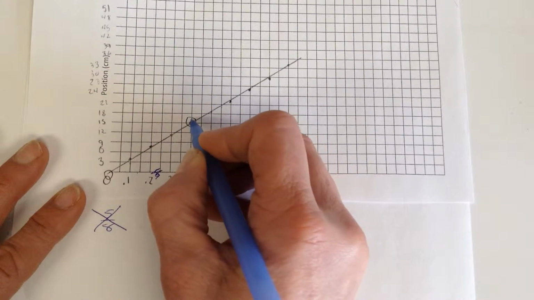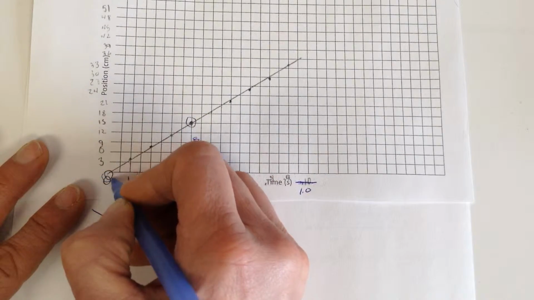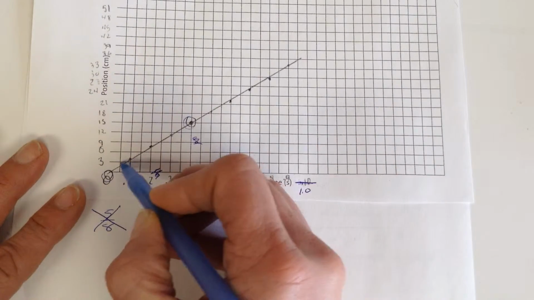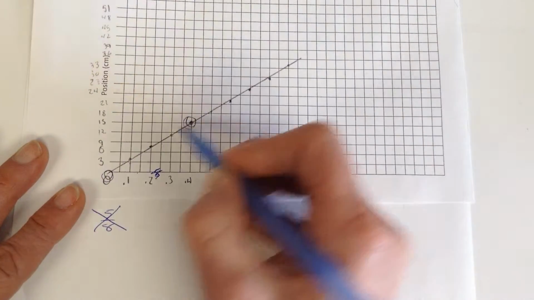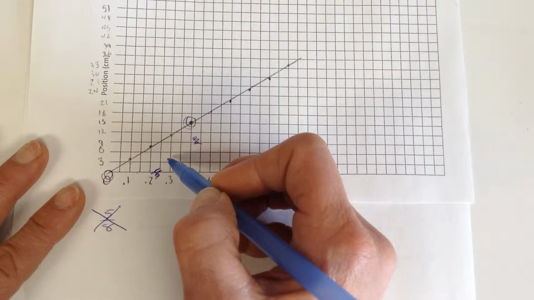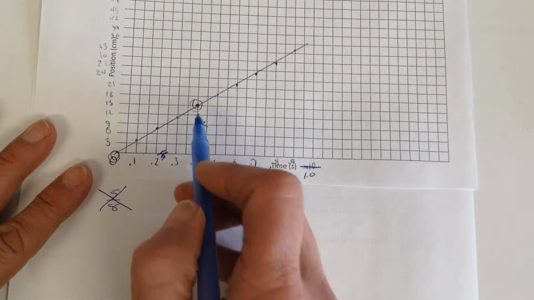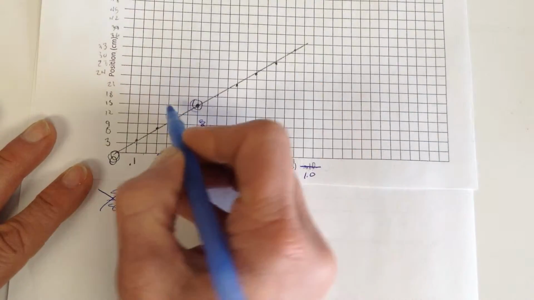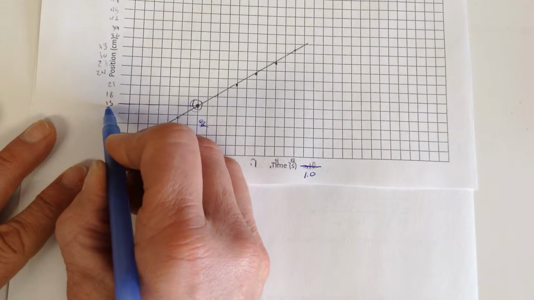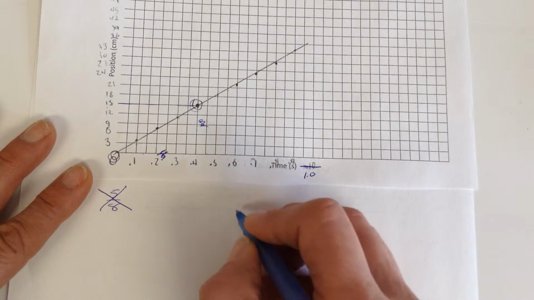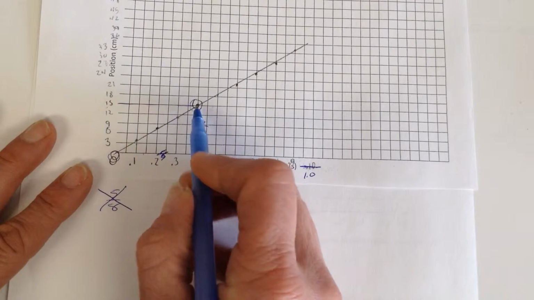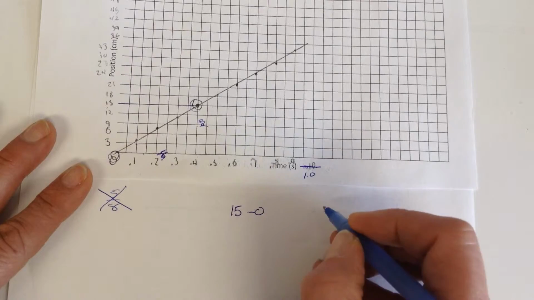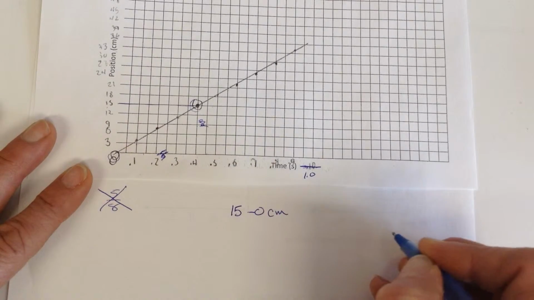So what I did here is I'm going to pick a couple of easy points. I'm going to pick 0, 0, and I'm going to pick this one right up here. It could be anywhere because this is a constant slope. No matter where I pick my points, I'm going to get the same answer. Then to calculate my rise, from here to here, I just read the numbers off the graph. My first number here is going to be 15, and my final number is going to be 0. So it's just 15 minus 0, and these are centimeters.